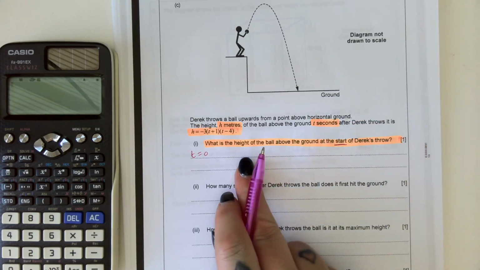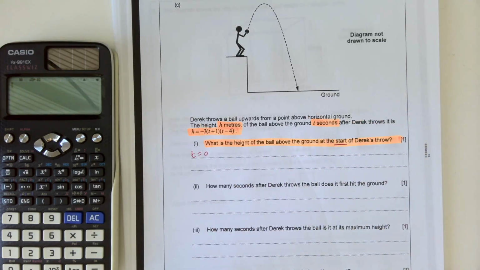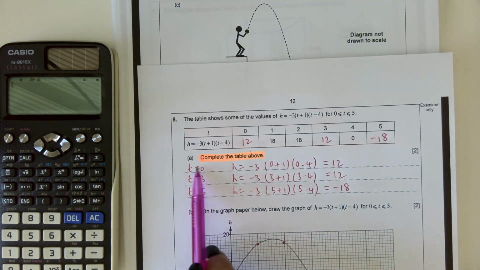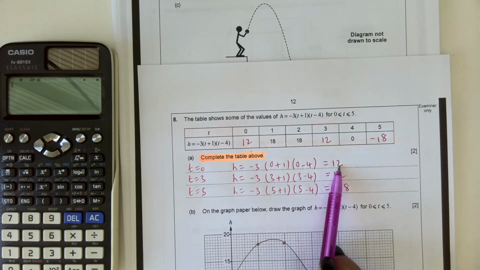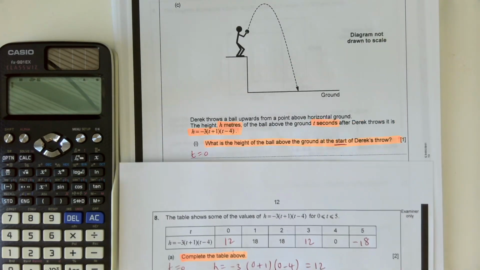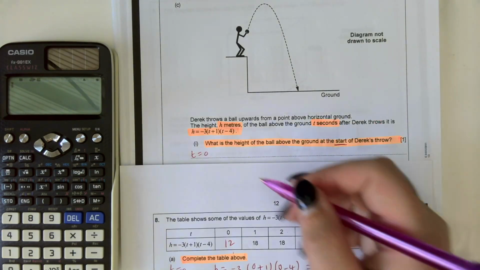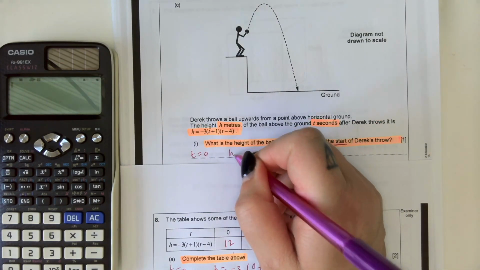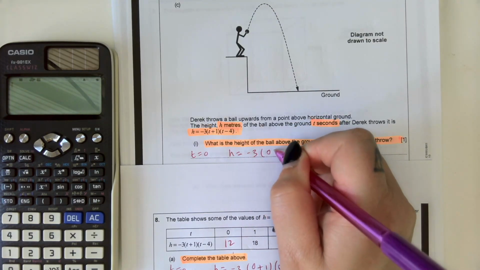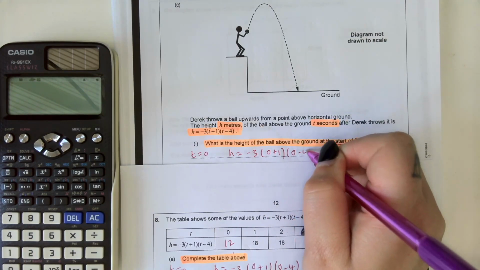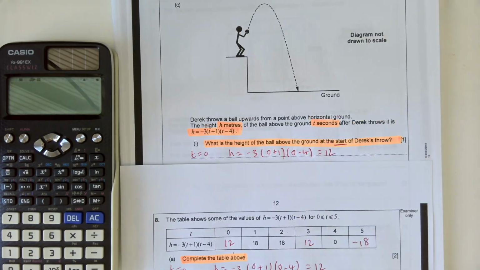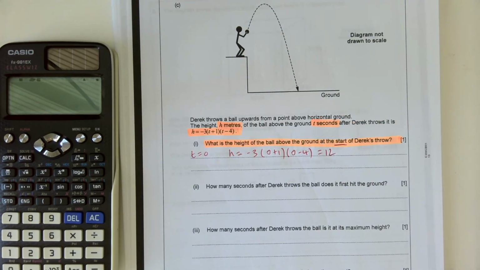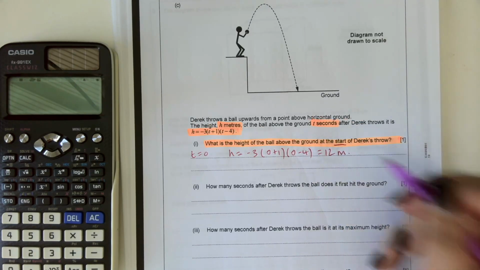Okay, so you can substitute it in, or you can go back to your part A. We already worked out what it was when t equals 0. It equals 12. So I'm just going to copy that onto this question again. So h equals -3, 0 plus 1, 0 subtract 4 equals 12. So the height at t equals 0 is 12 meters.